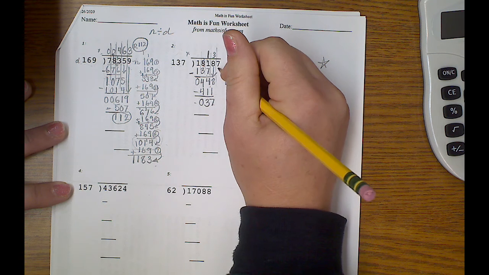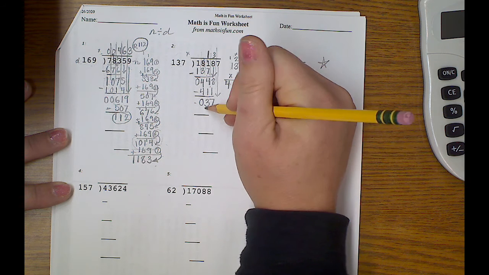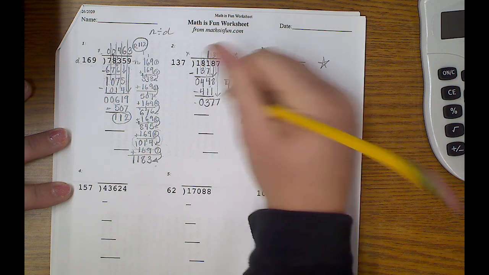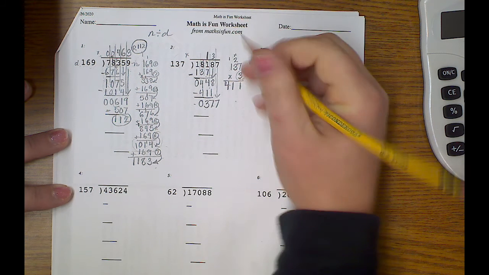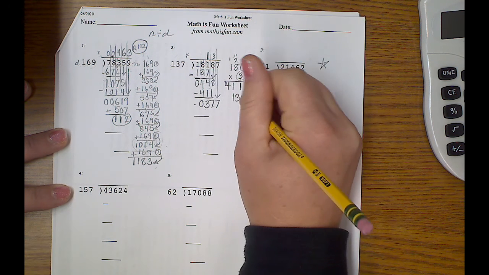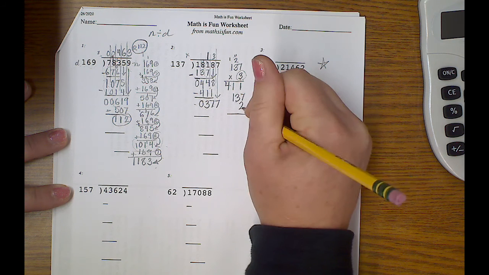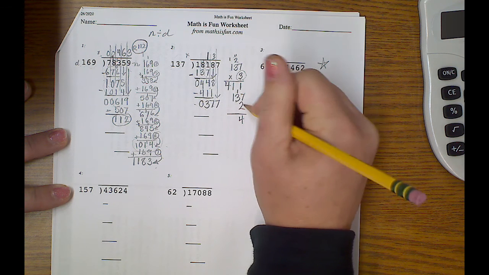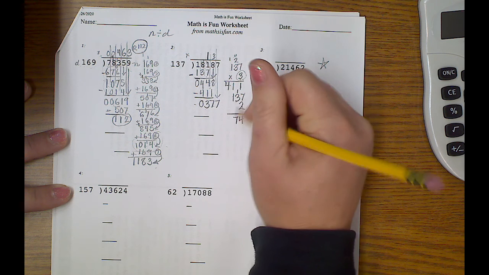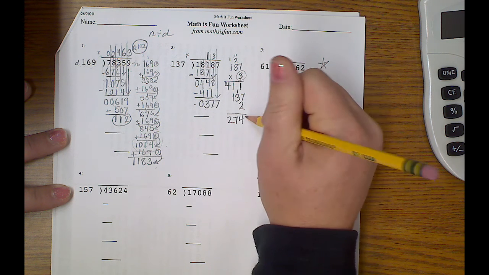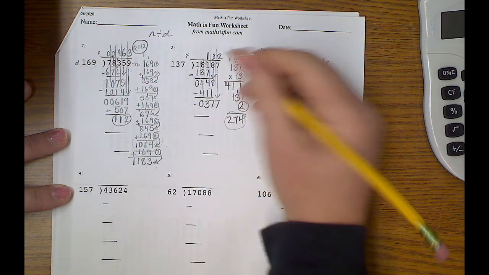So we know we're going to have to bring this last number down because 137 can't go into 37, but it could probably go into 370, which we know is going to be less than 3, so we are going to try for 2. 7 times 2 is 14. 2 times 3 is 6 plus 1 is 7. 2 times 100 is 200. So we're close. That's 3 groups. This is 2 groups of 2.